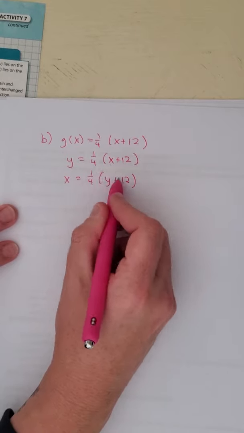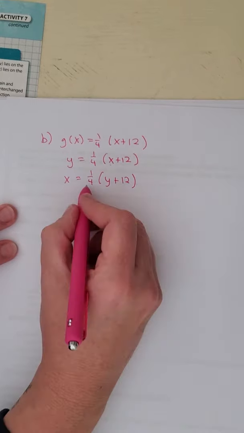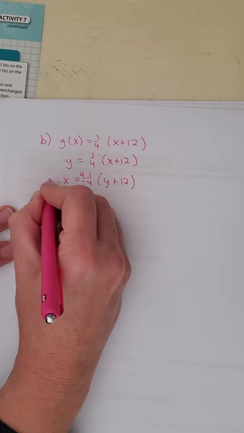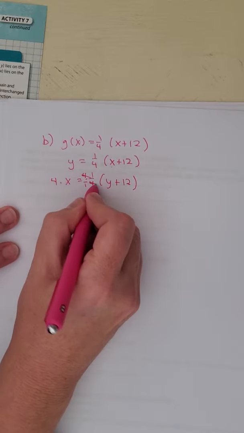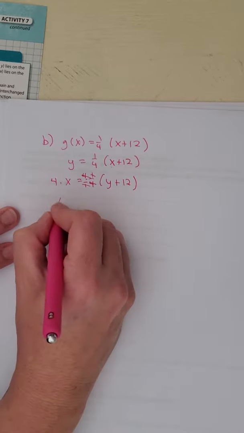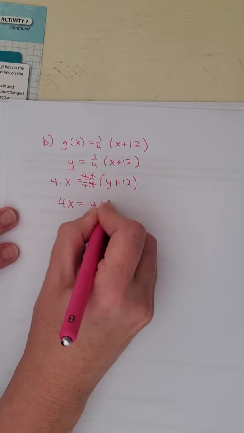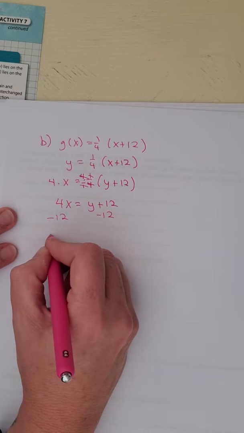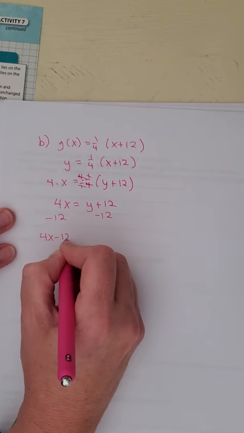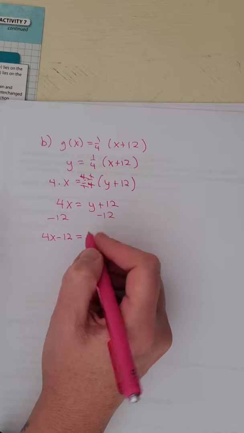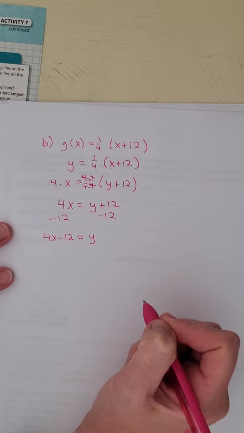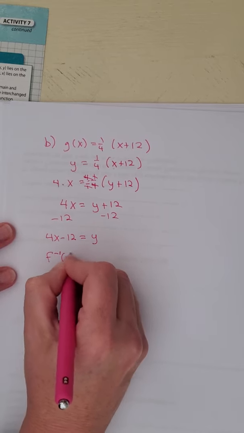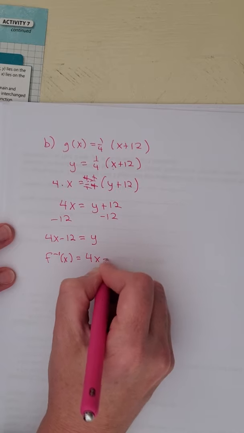So you can either distribute through, or you can go ahead and get rid of the 1/4 by multiplying both sides by 4/1. The 4's will cancel, the 1's also. So I get 4x equals y plus 12. No need for those parentheses. Subtract 12 from each side, and we get 4x minus 12 is equal to y. Rewriting this with proper notation, I'm going to rewrite it as f inverse of x equals 4x minus 12.